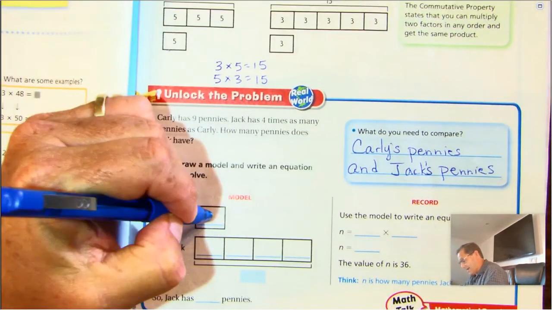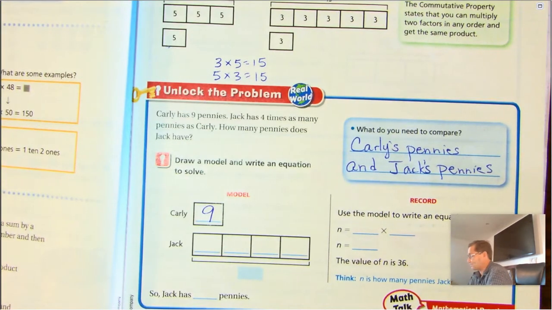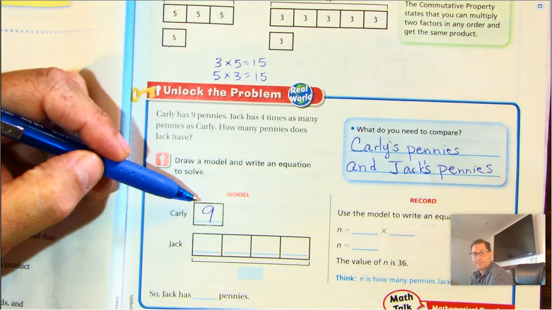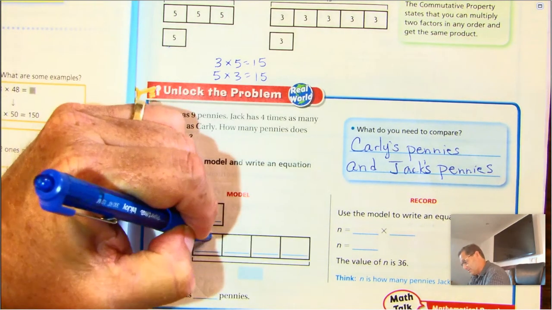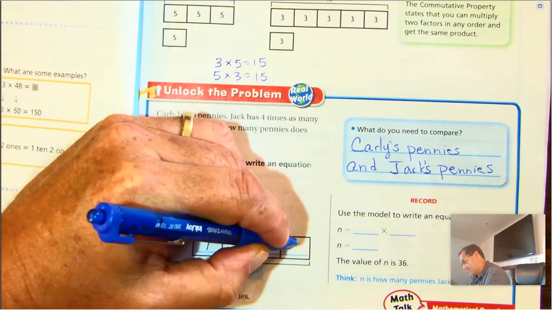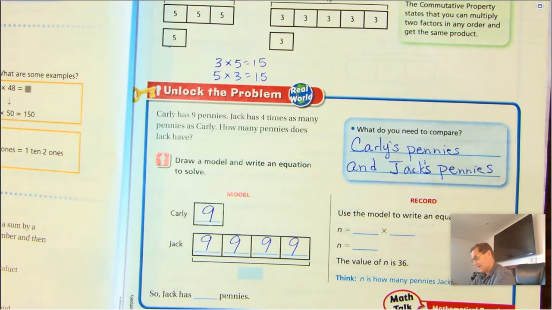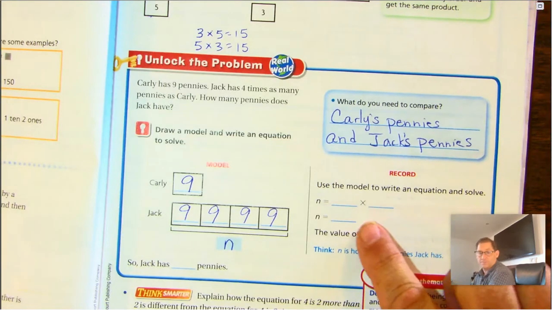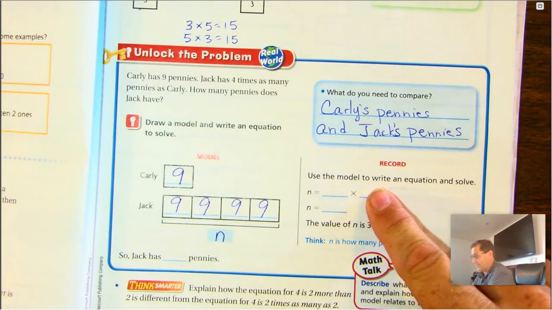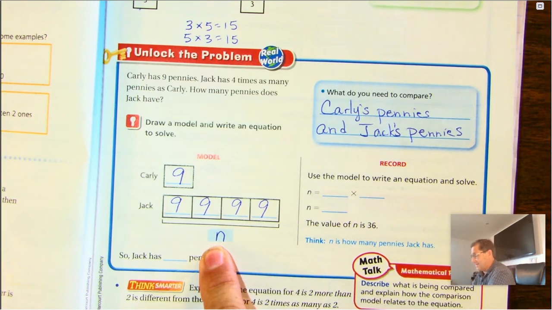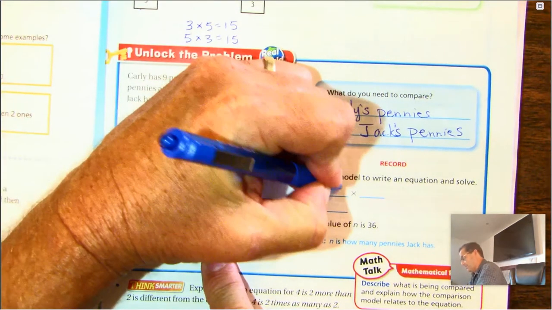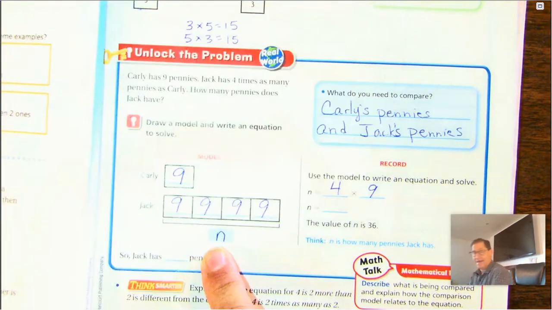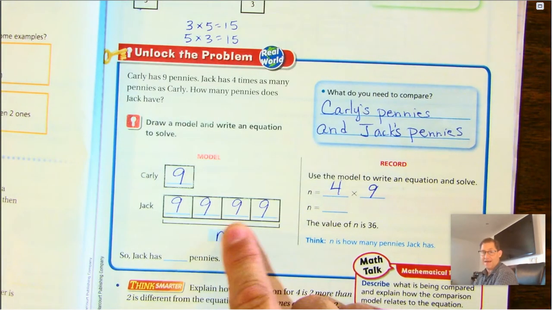So we know that Carly has 9 pennies. We know that Jack has 4 times as many as Carly. So that means he has 4 sets of 9. And what's that total? We can represent with an n, for an unknown value. And so in our model, we can turn it into an equation where n equals 4 times 9. 4 groups of 9.